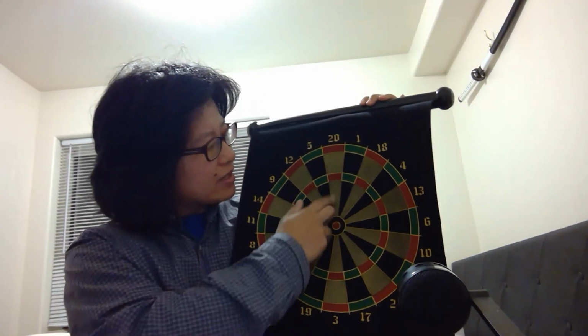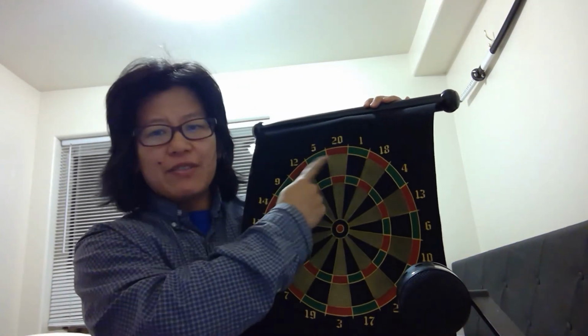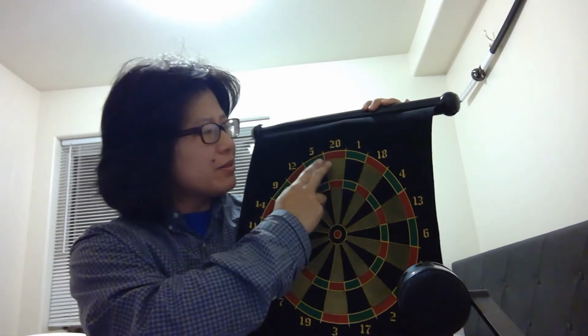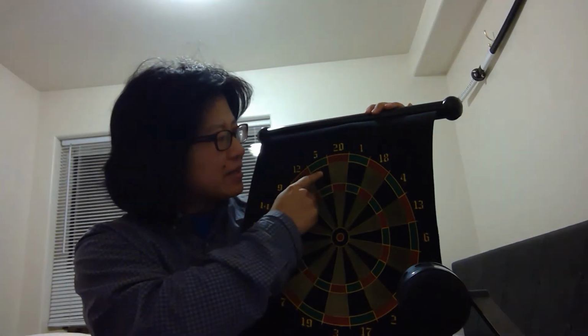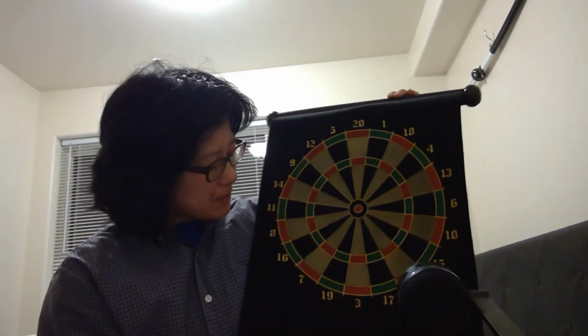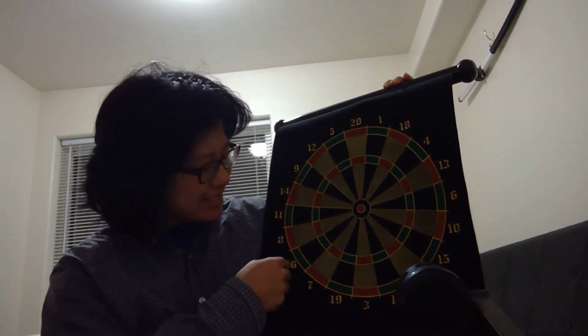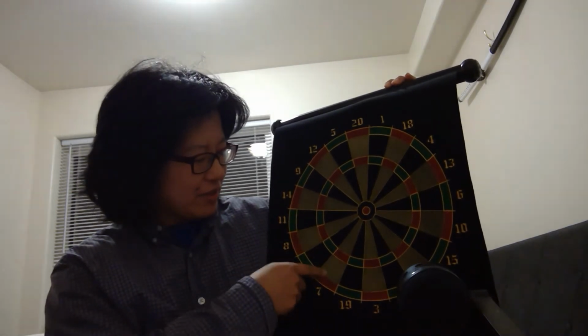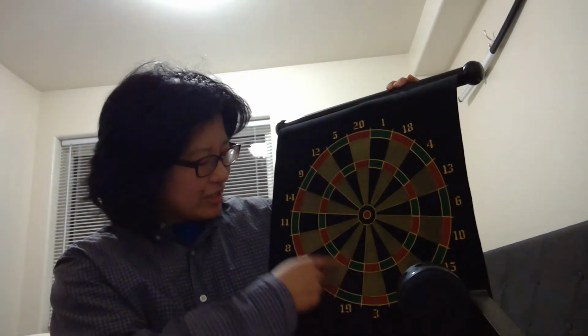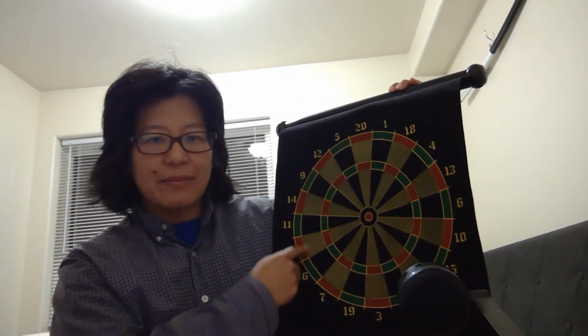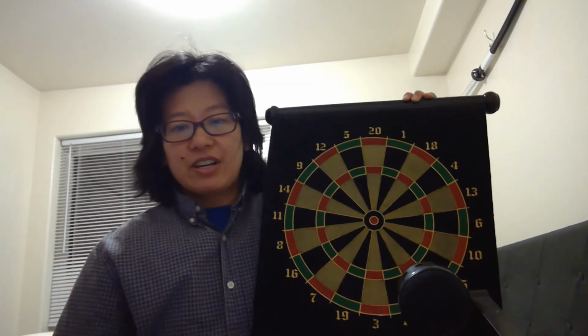So if you get in this slice, that's really good. But it's surrounded by 5 and 1. So maybe don't throw at 20, because if you miss a little bit, that might be bad. You might throw maybe more at 16, because then if you miss, you're on 8 or 7. And if you miss a little more, you're on 11 or 19. This area might be a really good part of the dartboard.